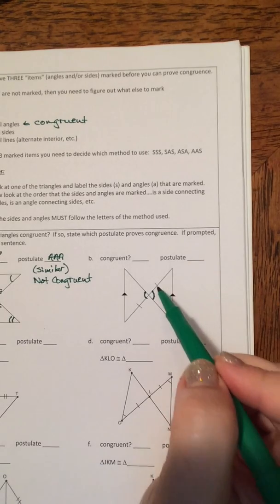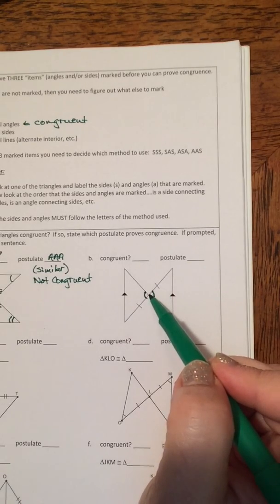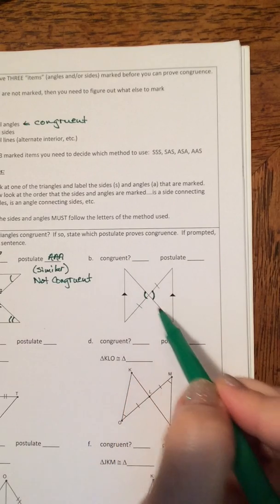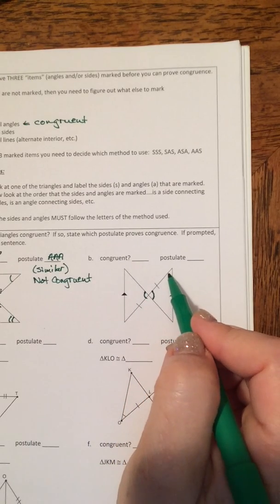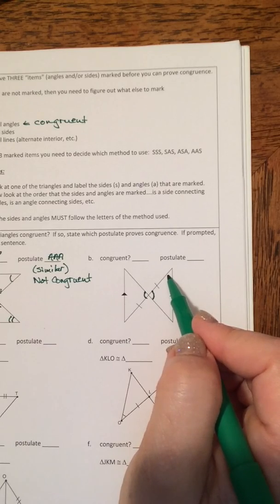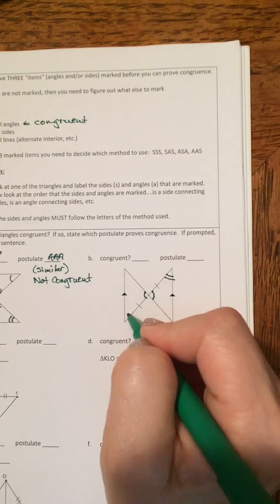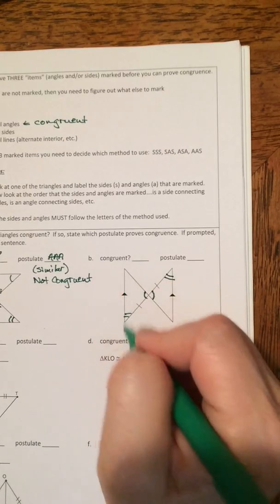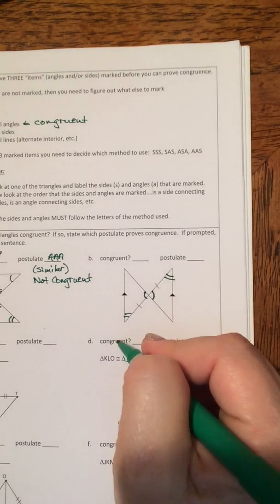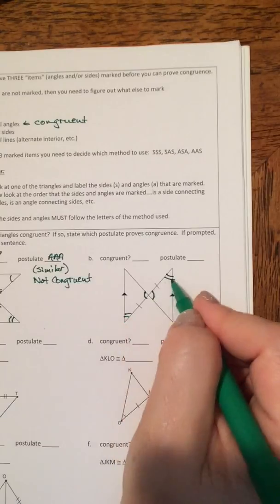Now if I look, I have a side and an angle. I don't know anything about these 2 sides, but I can write a statement about this angle over here. This angle is congruent to this angle because I have 2 parallel lines cut by a transversal, and these are alternate interior angles.